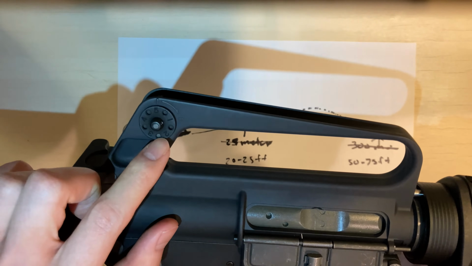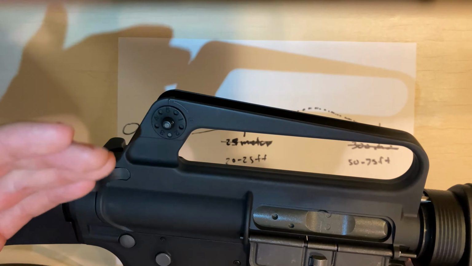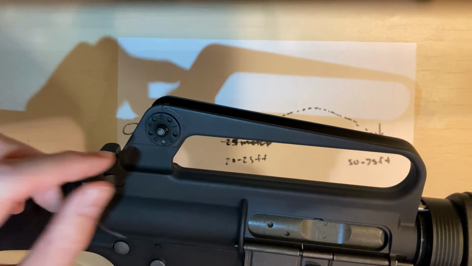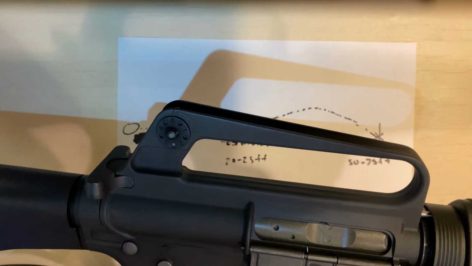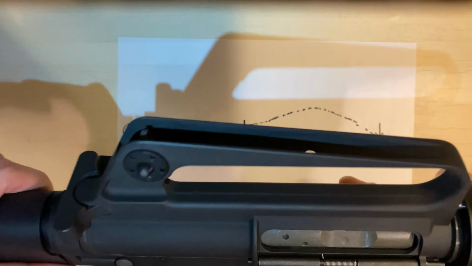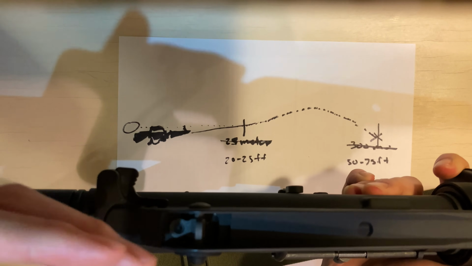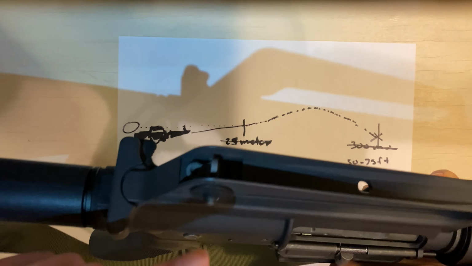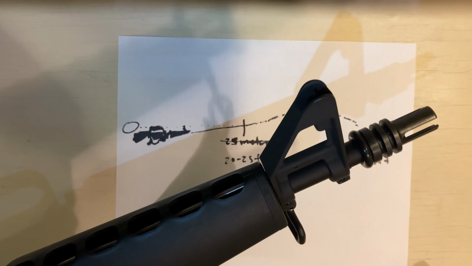But if you press that detent down and you turn it to the right, that again refers to the impact of the round. So if you turn it to the right, it's going to move it to the right. Incidentally, because it's the rear sight, it would also move the rear aperture to the right as well. And if you move it backwards, it's to the left, and it'll also move it to the left. It's just the front sight post that's a little bit weird.